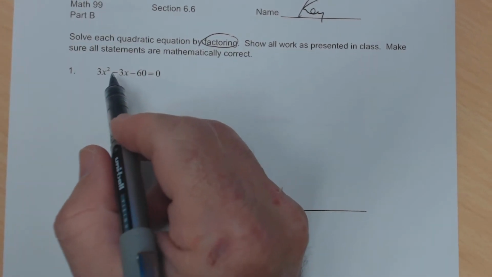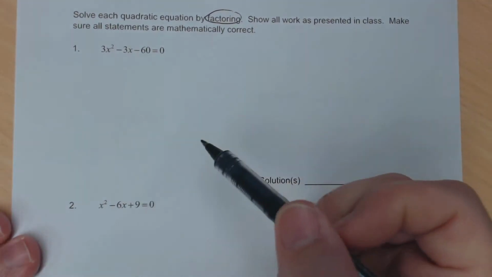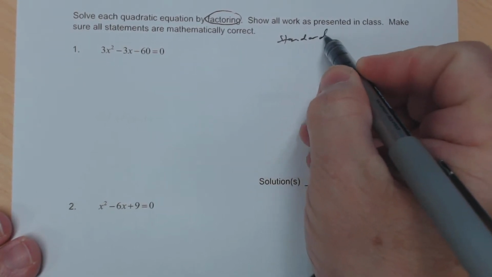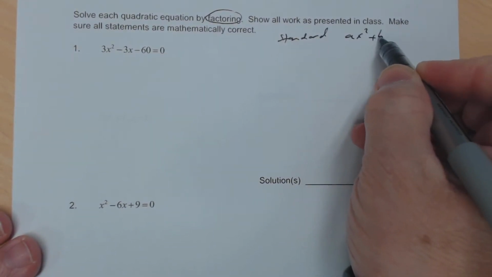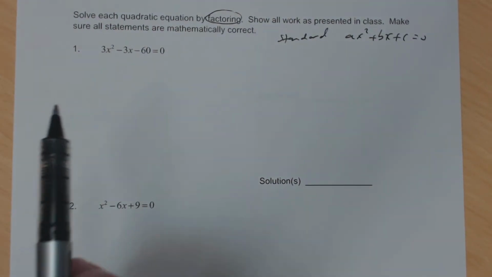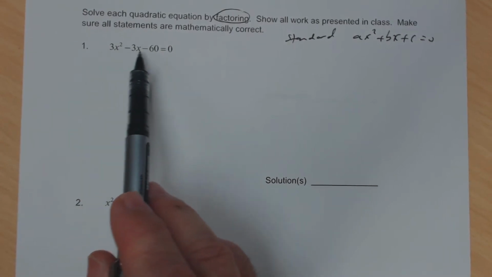These are in standard form. So one's in standard form, two's in standard form. Remember, standard form looks like this: ax squared plus bx plus c equals 0. So you're going to do just like you've been doing before, when you were factoring. You're going to look for the GCF first.